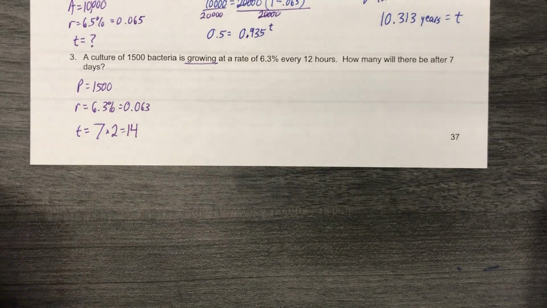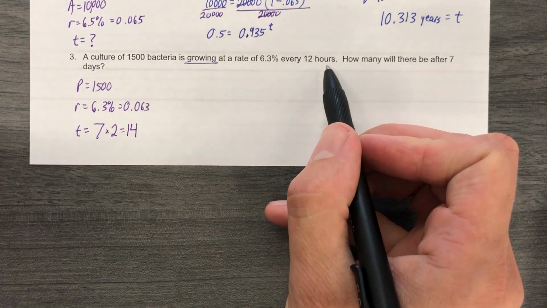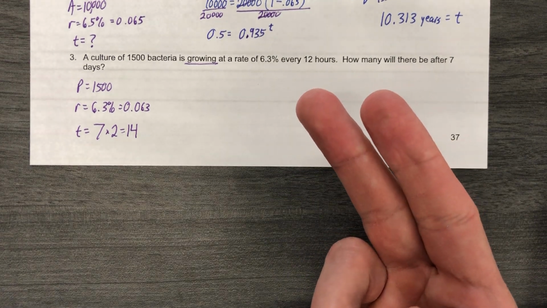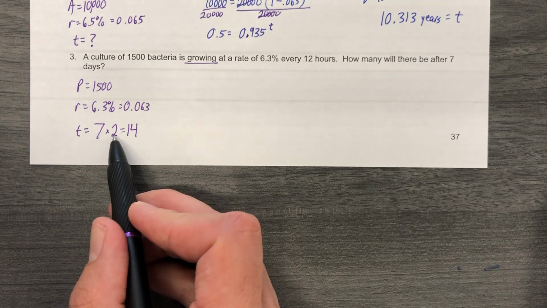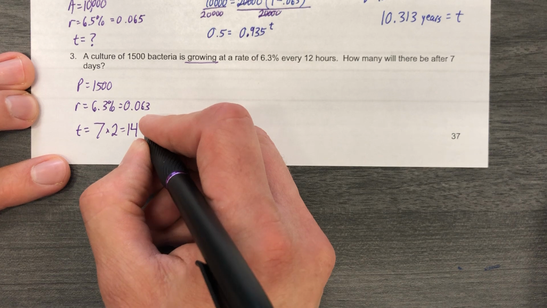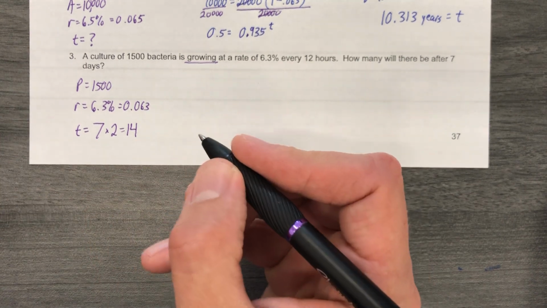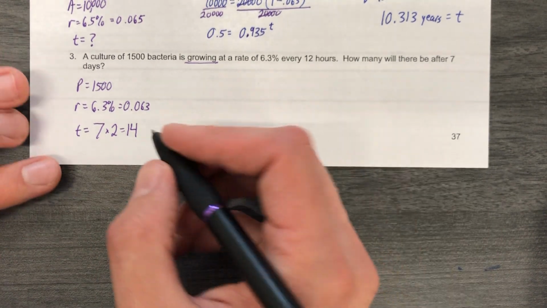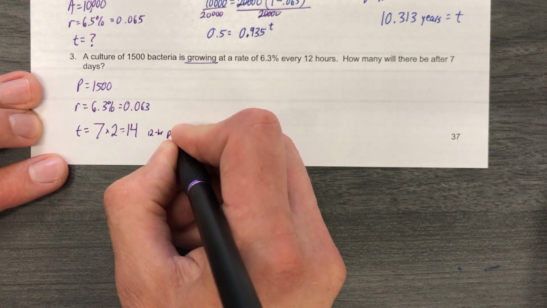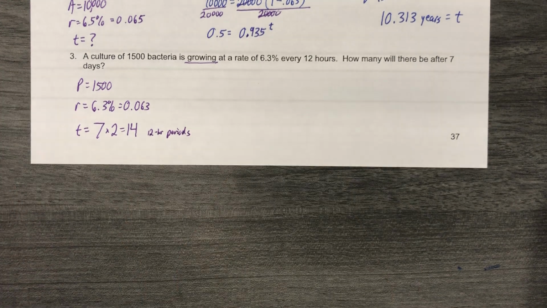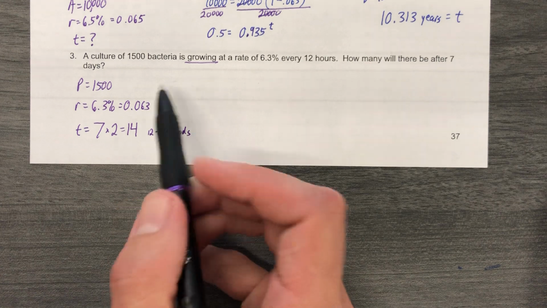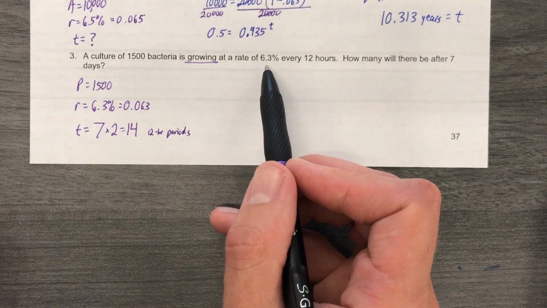What in the world? Okay, if something happens every 12 hours, it happens 2 times for every 24-hour period. Well, it happened 2 times every day for 7 days. So this is 14. I would try to figure out what the units are. And the units actually are going to be 14 12-hour periods. It's a little clunky to word it that way, so I don't have to write that every time. But 14 12-hour periods, basically 14 times that this bacteria grew 6.3%.